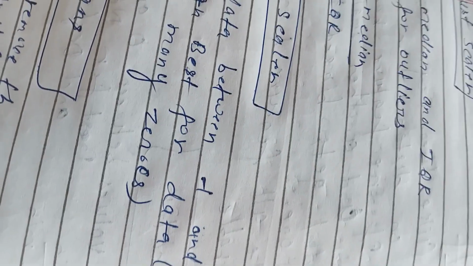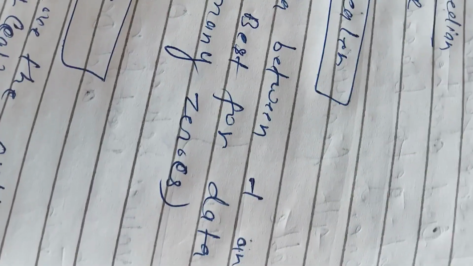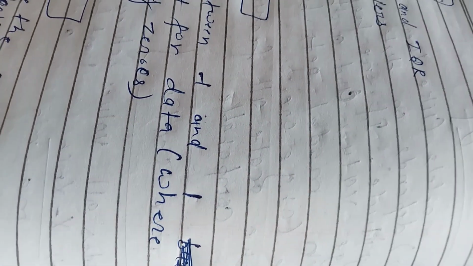Now let's talk about the robust scaler. As you know, I have been working on a dataset for my Coca-Cola app, and I used a robust scaler for the outliers. It basically uses the median and IQR, the interquartile range, and it's good for outliers. Another scaler is the MaxAbs scaler, which scales data between -1 and 1, and it's best for sparse data where we have lots of zeros.